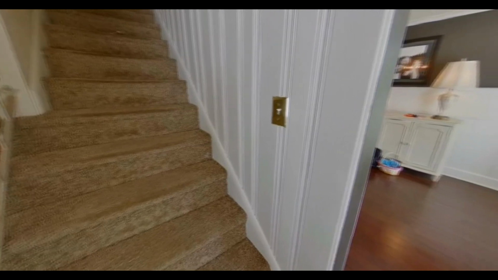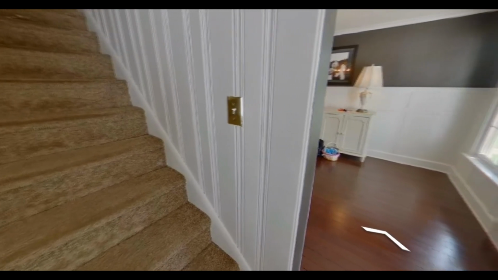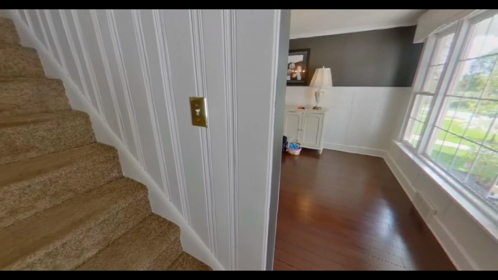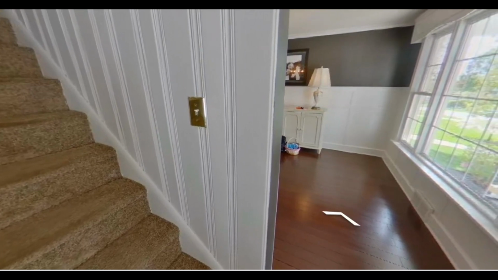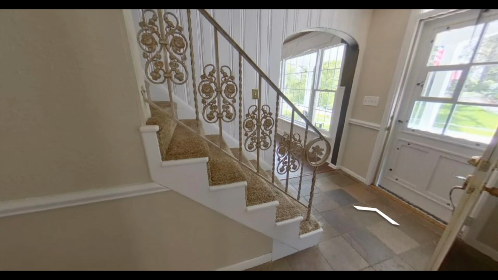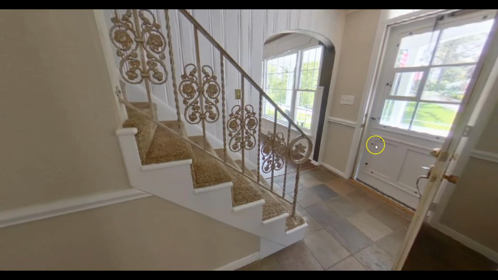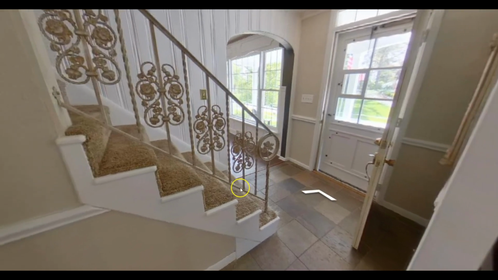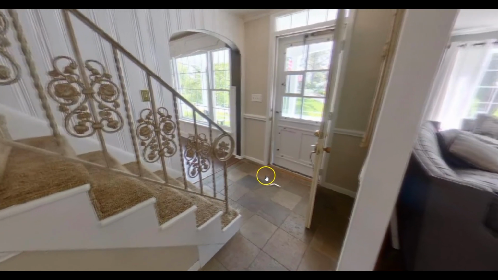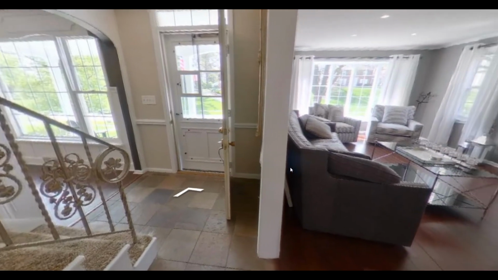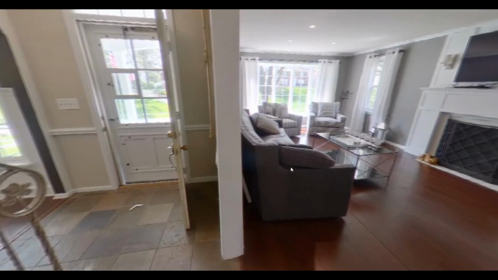So I wanted to take you into this virtual tour of a house. This is going to be a house that I'm going to look at and design a map of, a floor plan, if you will. You can see here in this house, we have a front door area with some stairs. And then as you peek around the corner here, we have a living room. And so here's the living room.